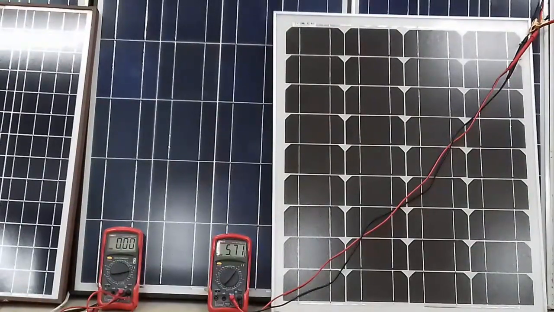In the next video, we will see the differences between these two in depth by performing some experiments, and we will try to find out their open circuit voltage, short circuit current, load voltage, and load current.